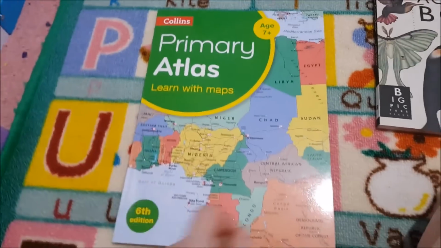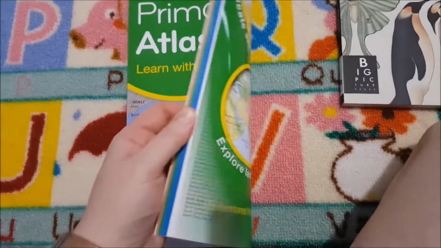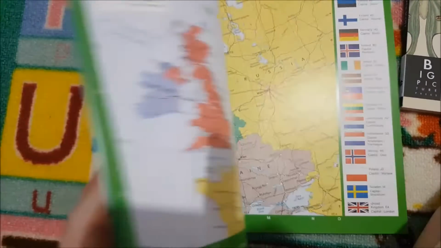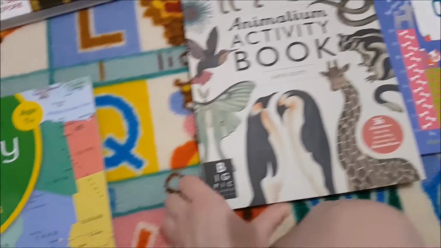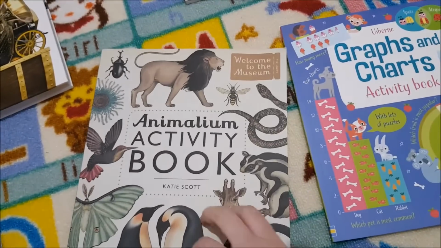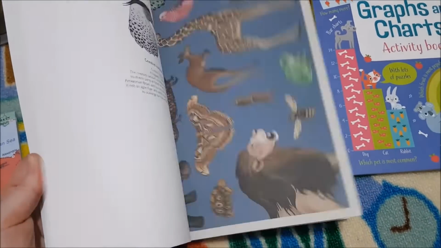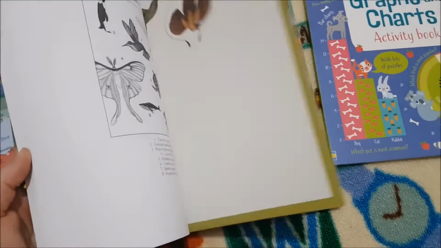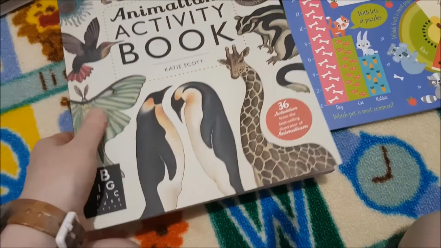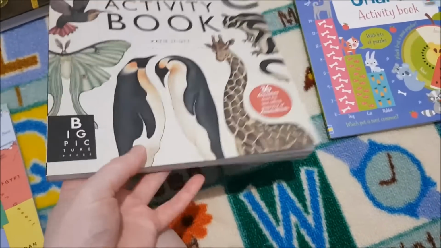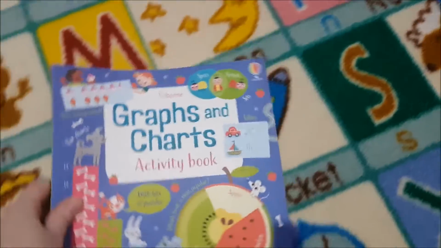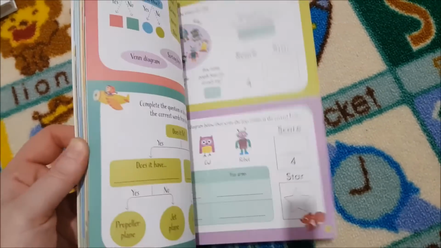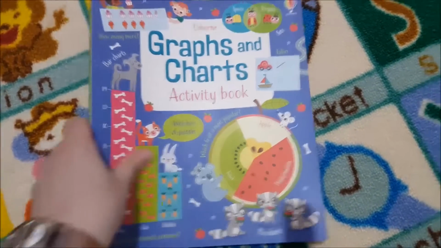Got this primary atlas. We've got quite a few, but I just wanted something a little bit more specific for her. I thought that would work really well. This is the activity book from the Welcome to the Museum collection, the animal theme. We've got the human biology one for our human biology unit study as well, and they are so good. Graphs and Charts from Usborne. This was one of the ones we were missing.